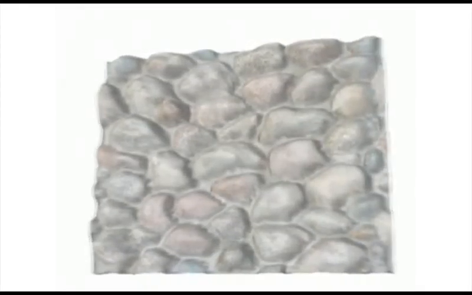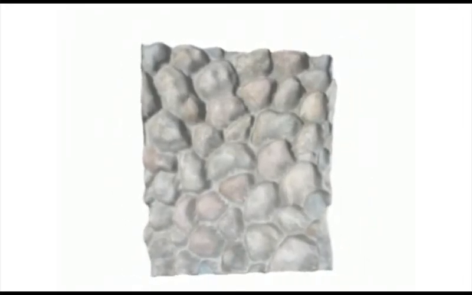This shows that our method preserves the surface features during object deformation.